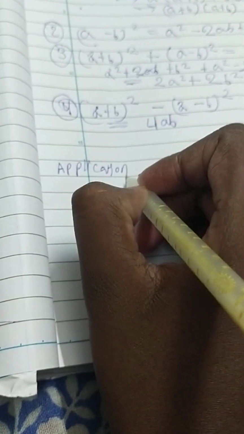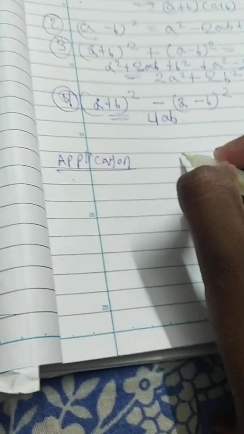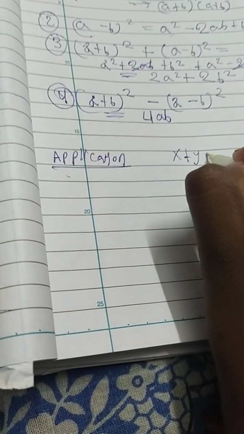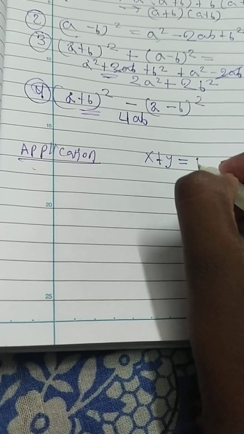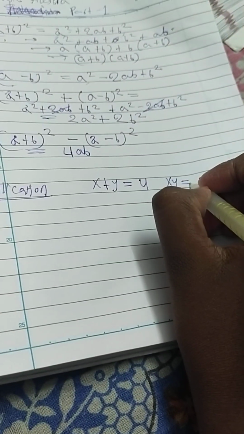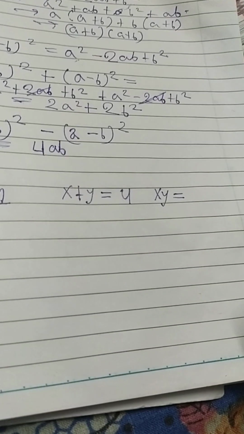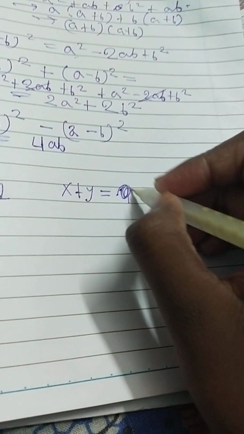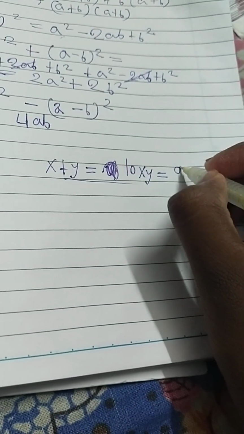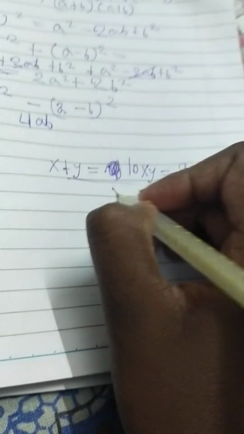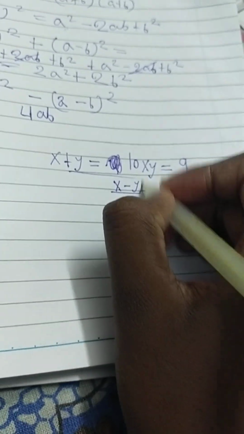Now here is a question for the application. Let x plus y equals to 4, xy equals to, sorry, that's the wrong question, so it will actually be: x plus y equal to 10 and xy equal to 9. Now our question is to find x minus y.